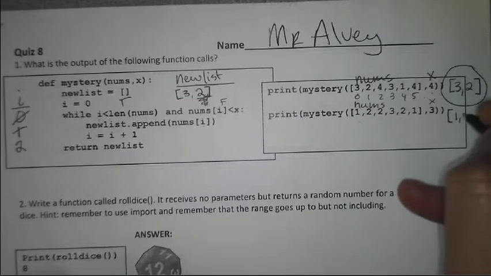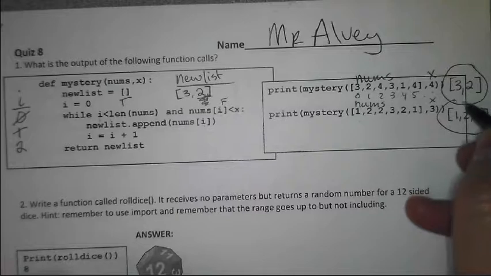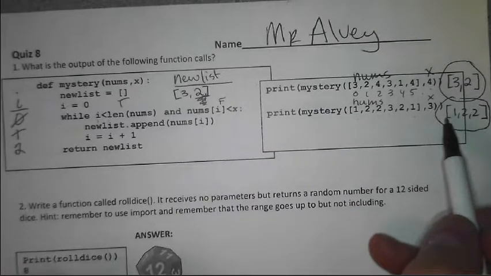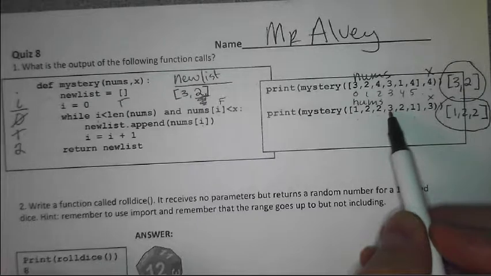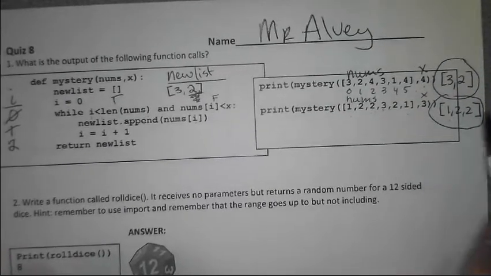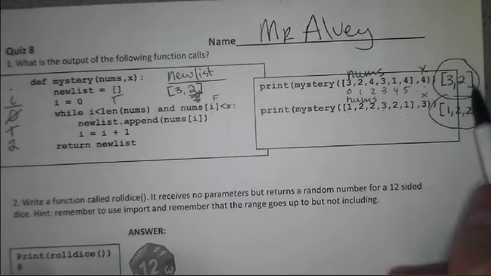We can do that a little faster. We know the process this time. So we just keep going, make sure we don't go out of bounds until we find a number that is not less than x. So the next one is 1, 2, and 2. Each one of these returns a list, so make sure you have the brackets.